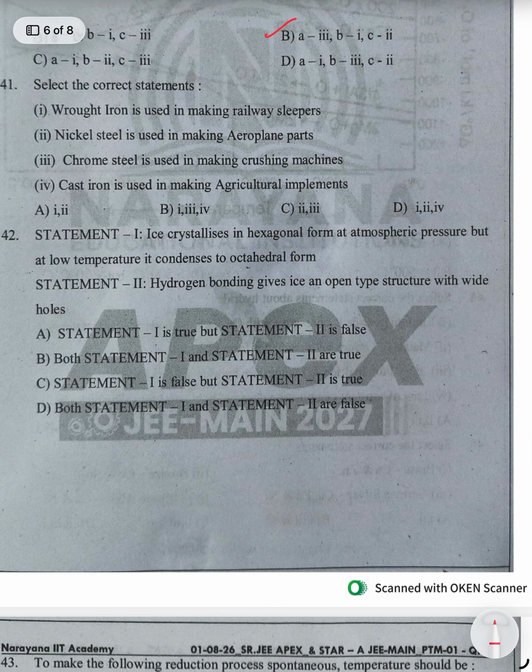Select the correct statement. That is, wrought iron is used in making railway sleepers. No, this is not wrought iron. This should be cast iron. Wrong statement. Nickel steel is used in making aeroplane parts. Yes, why? Because nickel steel is a lighter one, so that is used. Chrome steel is used in making crushing machines. Yes, this is also correct statement.